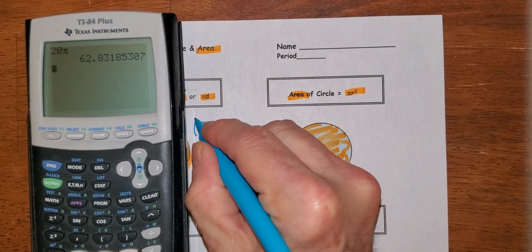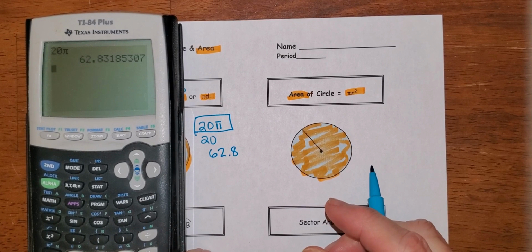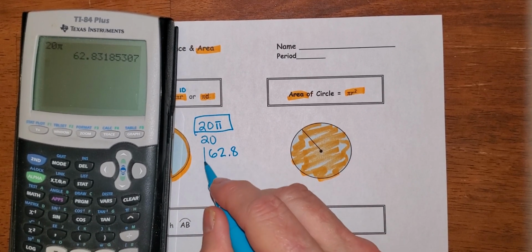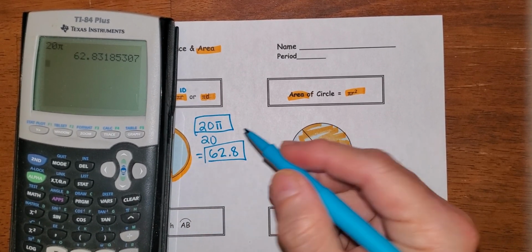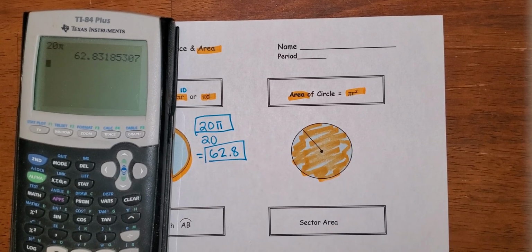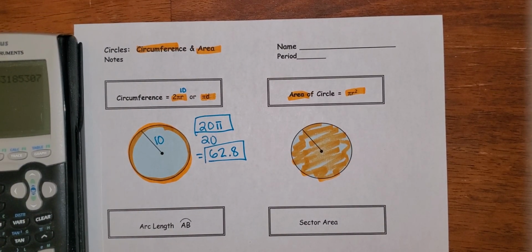Just remember that 20 pi right there is an appropriate answer. And 62.8 is what you see as well. But this one's more exact. This one is okay. No problem.